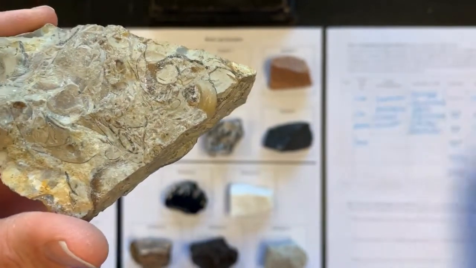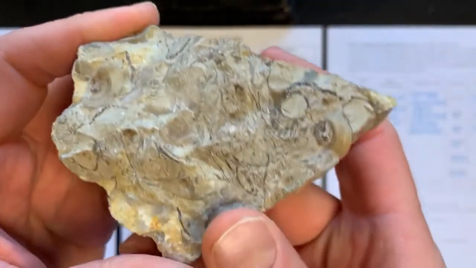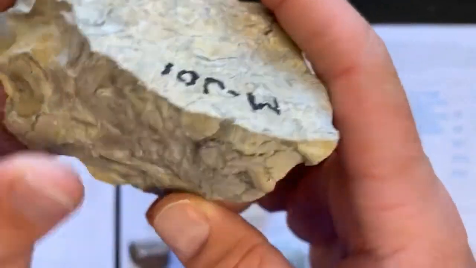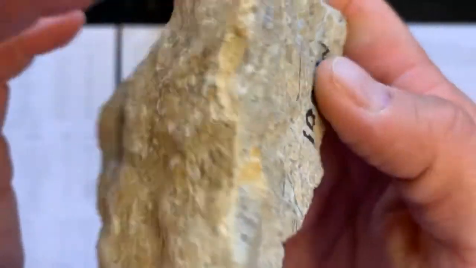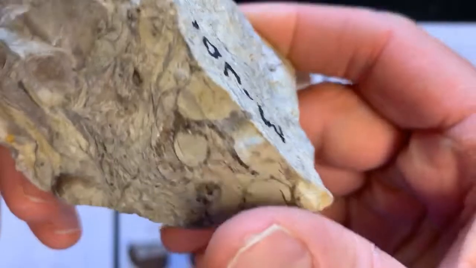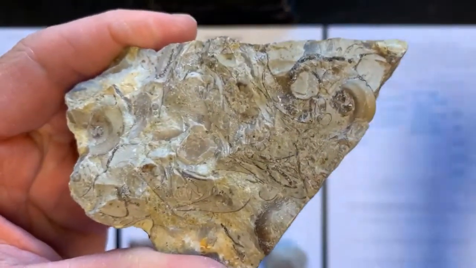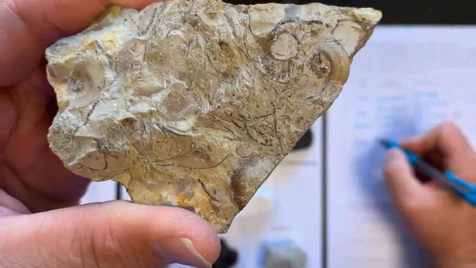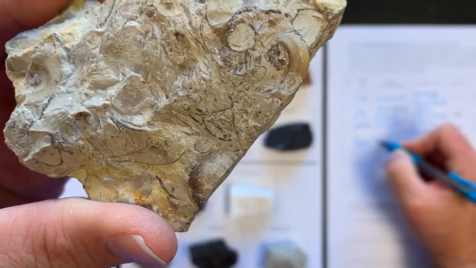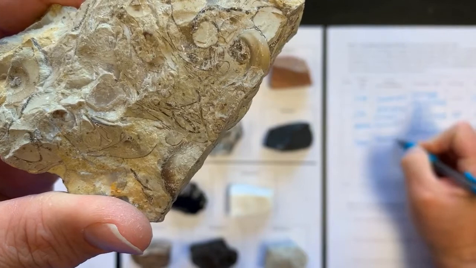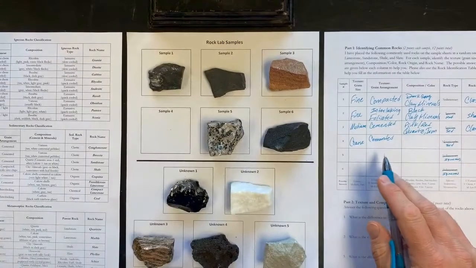So I'm going to write in coarse for the grain size. And the grain arrangement then is cemented clearly. There are grains that are basically cemented together, I think these grains are fossils, actually. And they're cemented together with a lime cement. So I'm going to write cemented for the grain arrangement here, cemented.